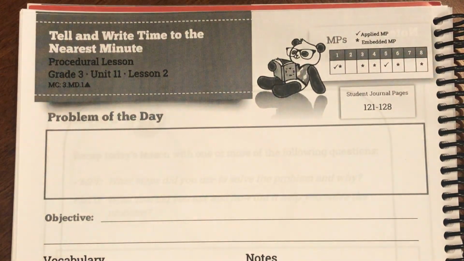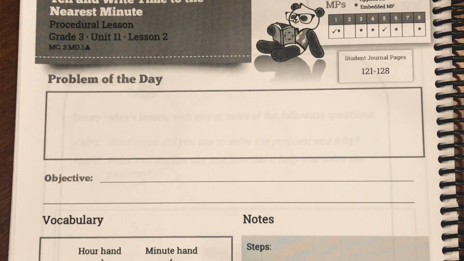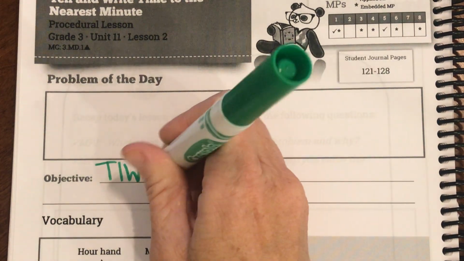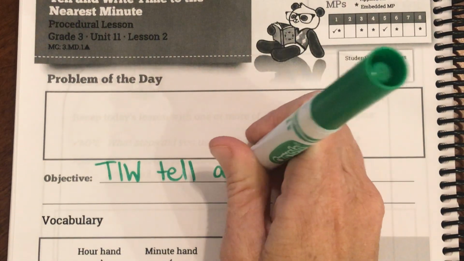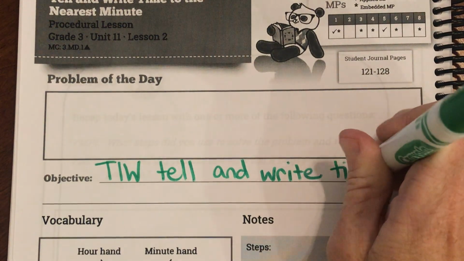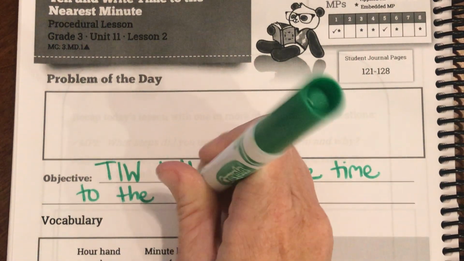Good morning, third graders. Today we are on page 121 of your student journal, and we are on lesson 2. We are going to be continuing with what we did yesterday and just practicing that some more. So our goal or our objective today is going to be the same. Today I will tell and write time to the minute.